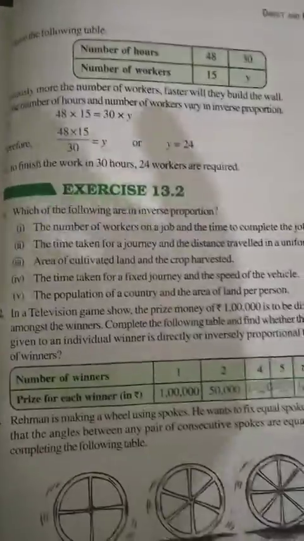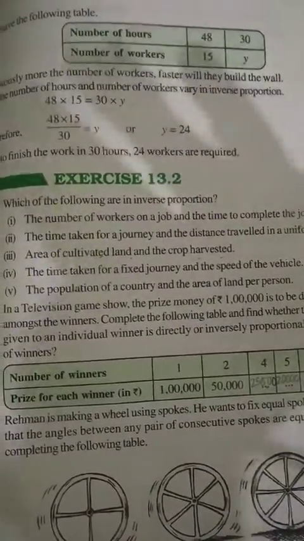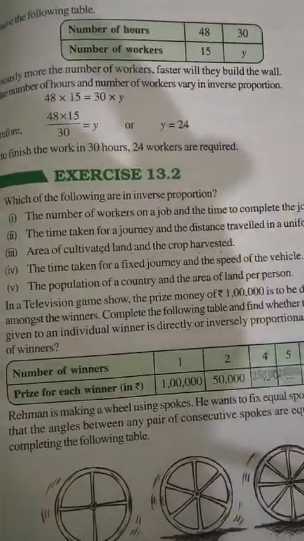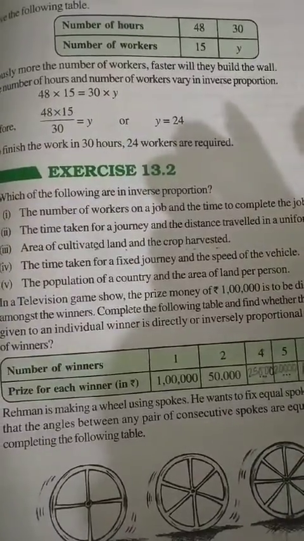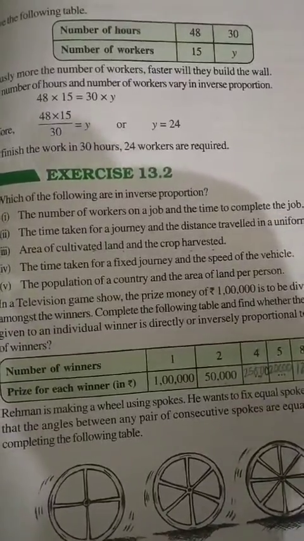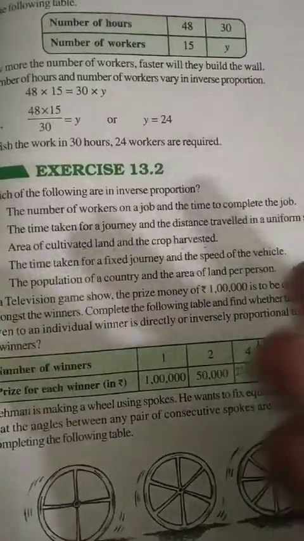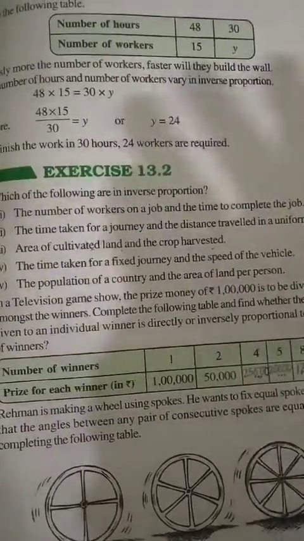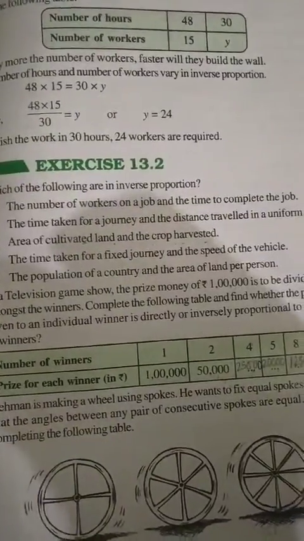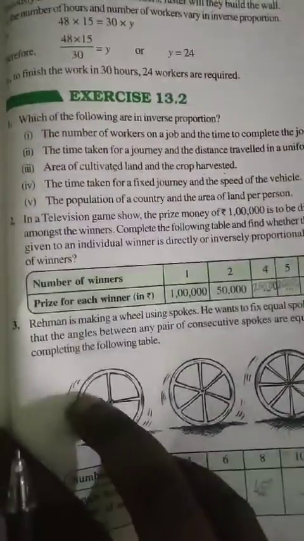We can give a simple example. Suppose in a classroom there is a facility for 40 children to sit. If the number of children in that classroom increases, then where 2 children were sharing one desk, now 3 children have to sit at one desk. So your space is decreasing. So this is in inverse proportion.